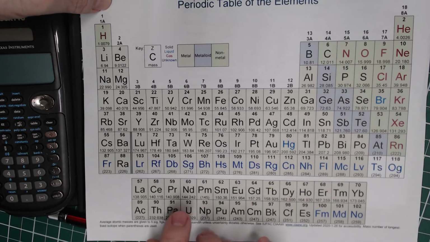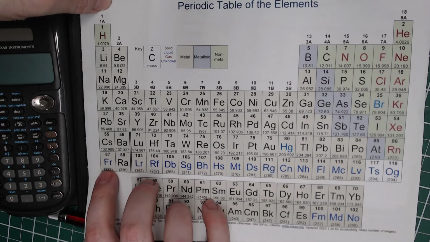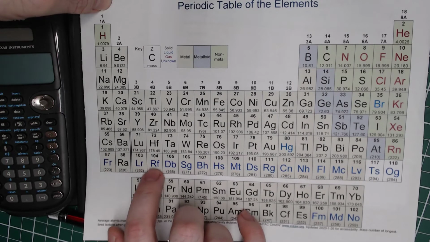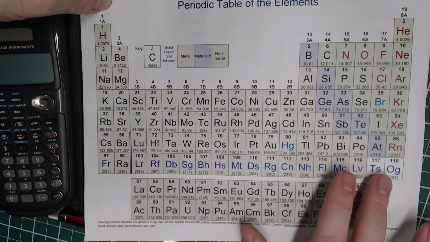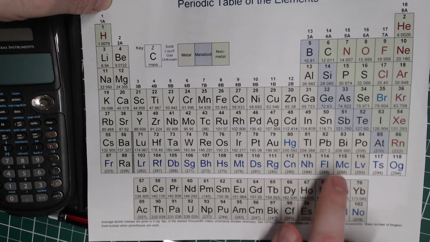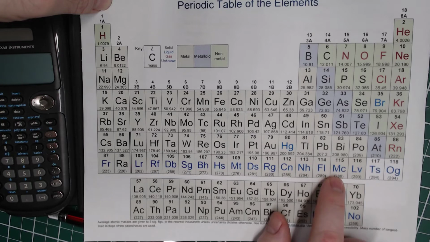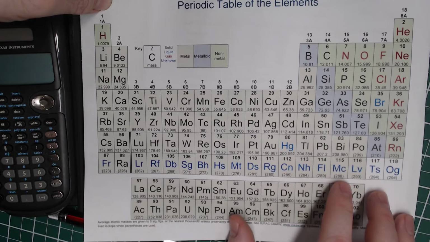Now, unfortunately, with the color that I picked out for these other ones, like francium, lawrencium, rutherfordium, all of those are unknown. You just can't get enough of those samples to determine if they are solid, liquid, or gas.